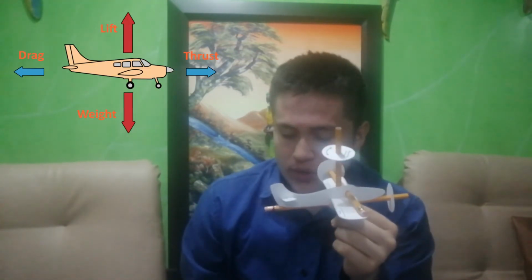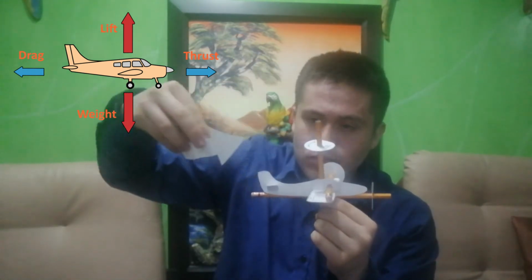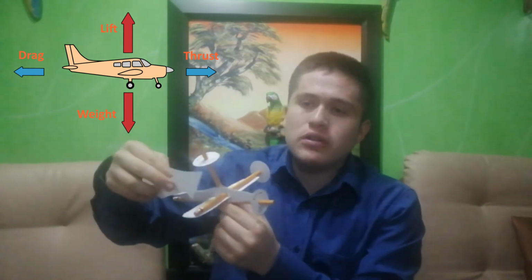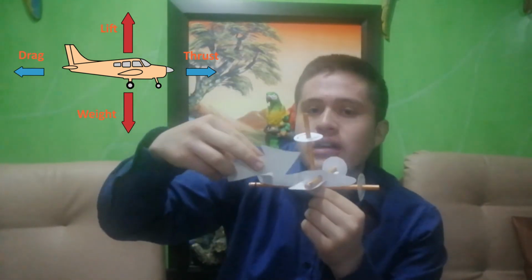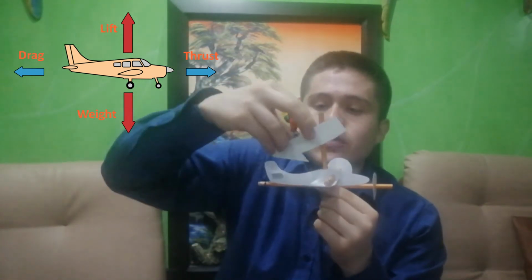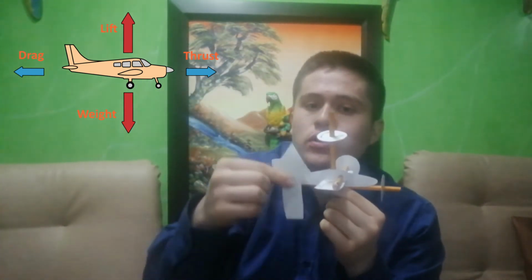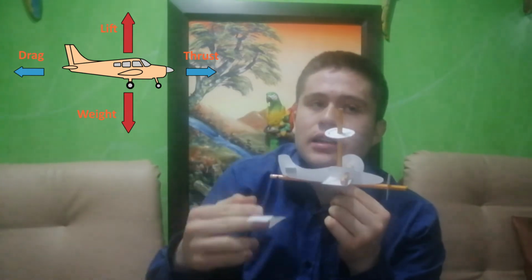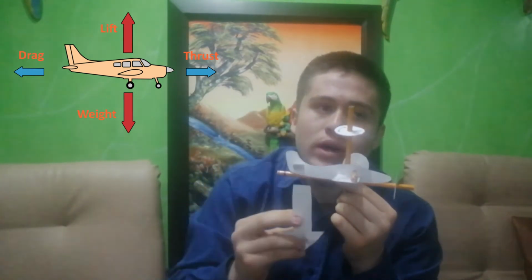For example, the first one is the force that is produced when the airplane goes in that direction. That force is called thrust. The opposite force is called drag. Okay, that force is called lift, and the opposite is called weight.